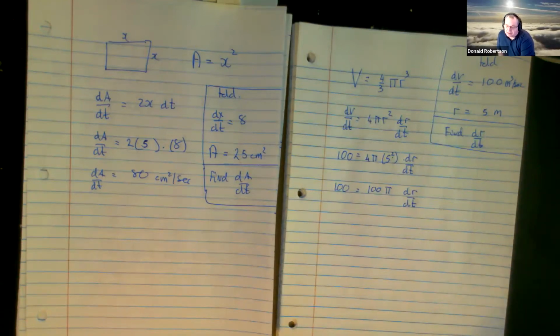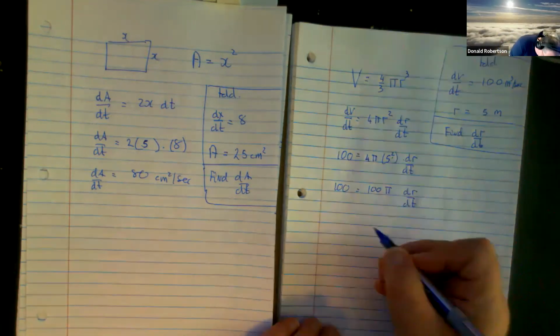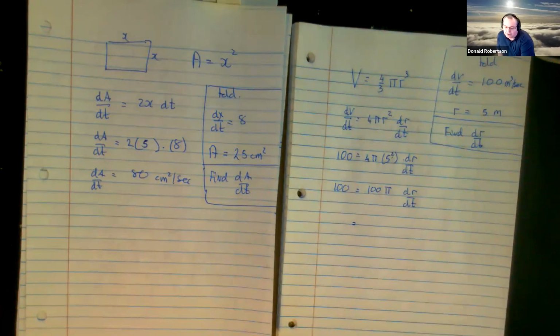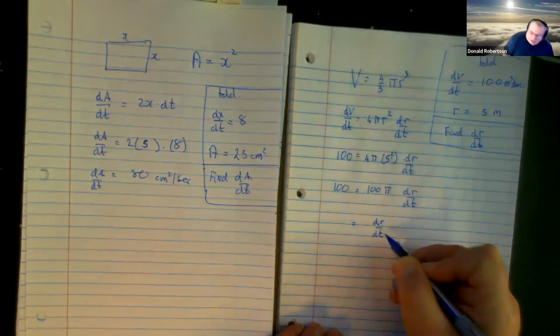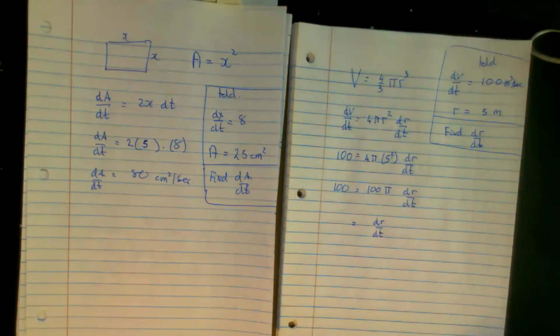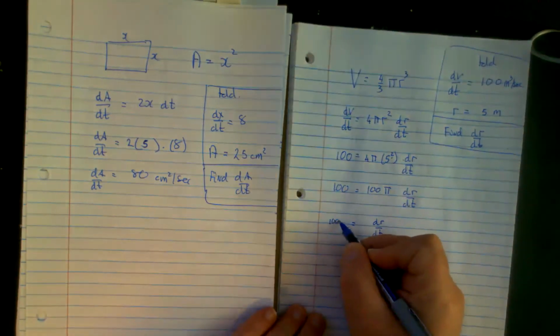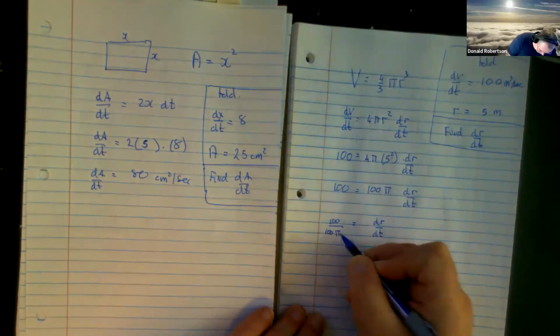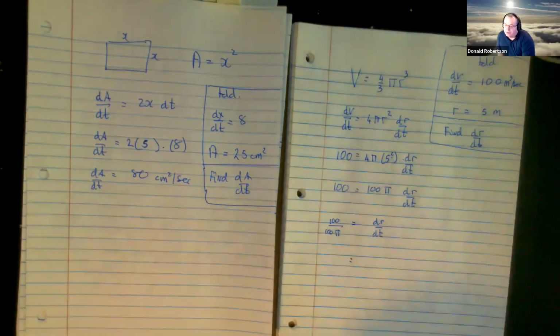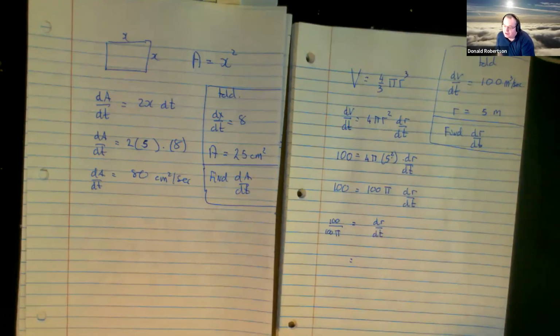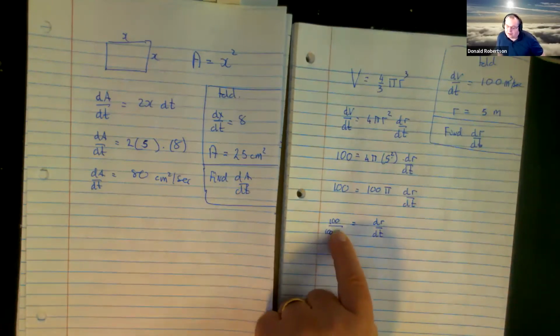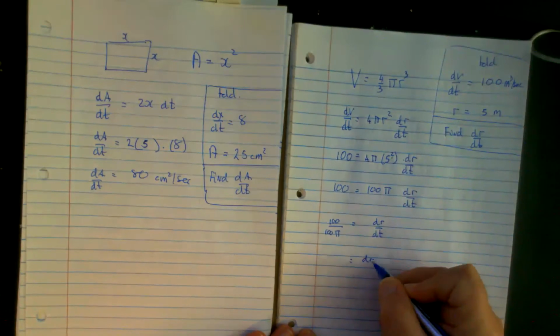I need to find dr by dt. Essentially, I'm solving an equation, right? So as long as you do it to both sides, it's okay. What should I do to both sides to get dr by dt? Divide by 100 pi. Now, since we're working on exact values, which means don't turn it into a decimal, I could do some style points on this, couldn't I? This fraction could be made a little bit prettier, and you're expected to do that. So what would you simplify this thing into? 1 over pi.